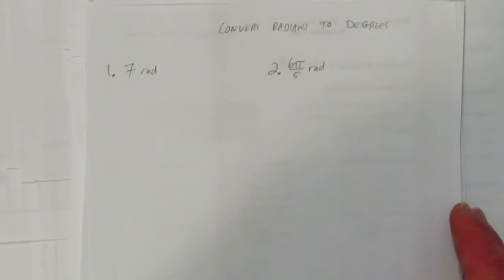In this video, we'll look at how to convert radians to degrees. Now, normally, you want to worry about what mode your calculator's in, but when you're converting radians to degrees, it won't matter. You're just multiplying or dividing. So let's start with 7 radians.